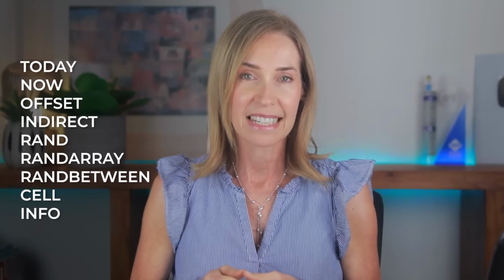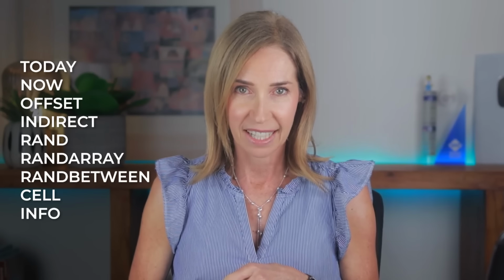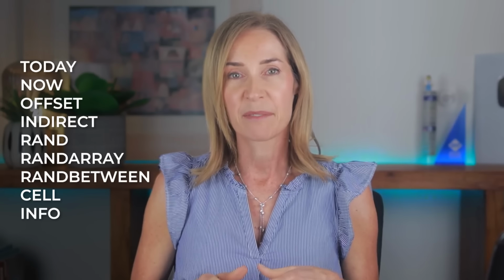You've probably heard that volatile functions like these are bad for performance because they recalculate whenever Excel recalculates, even if their inputs haven't changed. That can slow a workbook down, but does that mean every volatile formula is dangerous? Let's put them to the test.